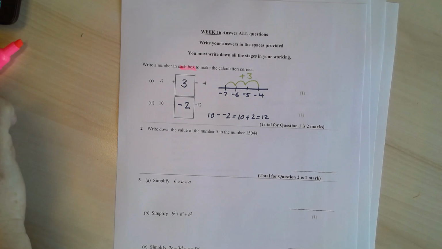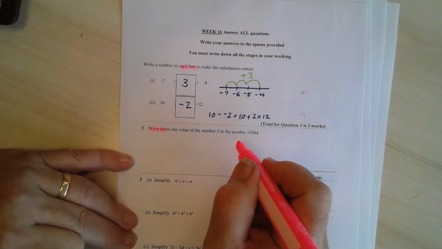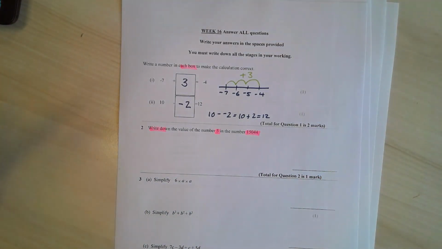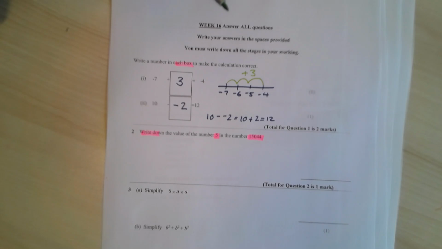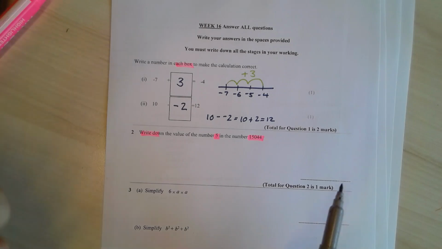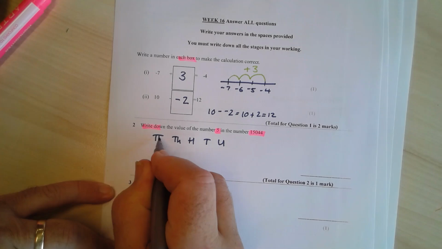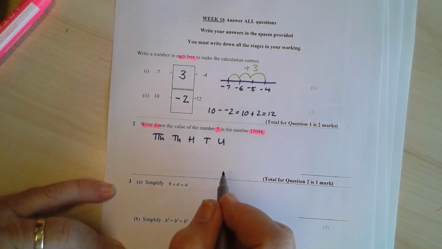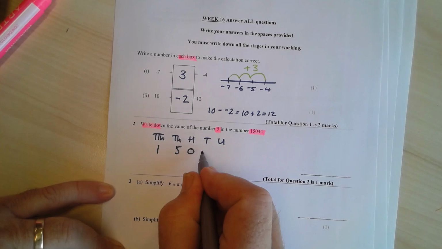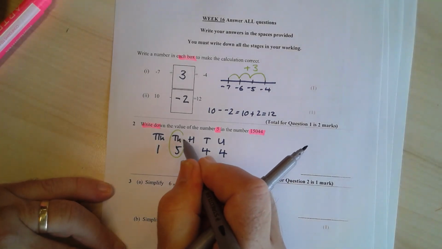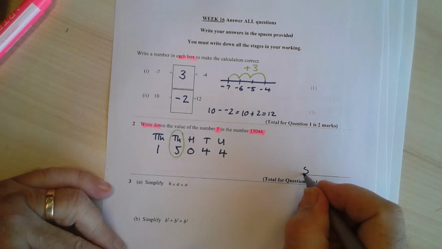Number 2 says, write down the value of the number 5 in that number there. That number there is 15,044. So what I'm going to do is use my hundreds, tens and units columns. I'm going to start with my units, my tens, my hundreds, my thousands and my 10,000s. Now the number I've got, I can see that the 5 comes under the thousands column, so therefore the value of the 5 in the number is 5,000.